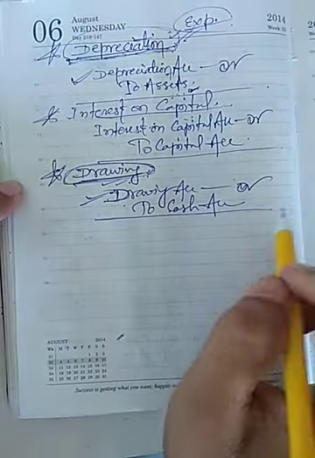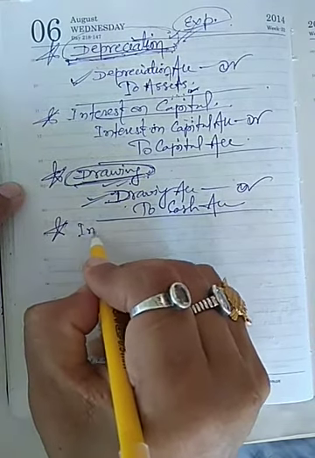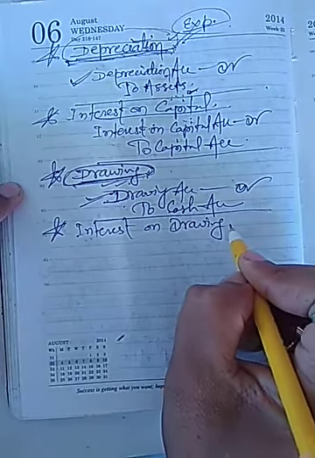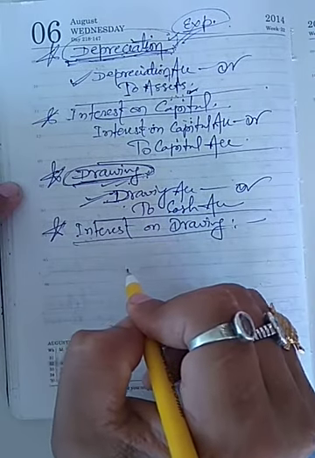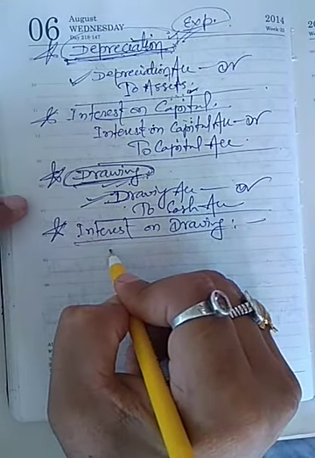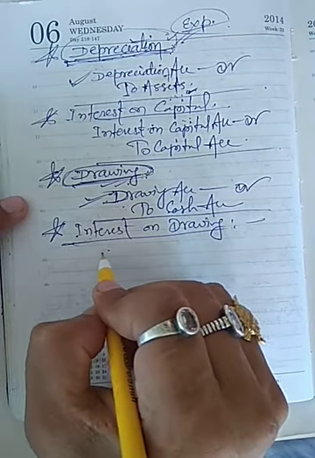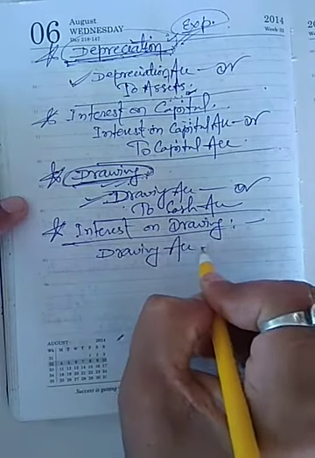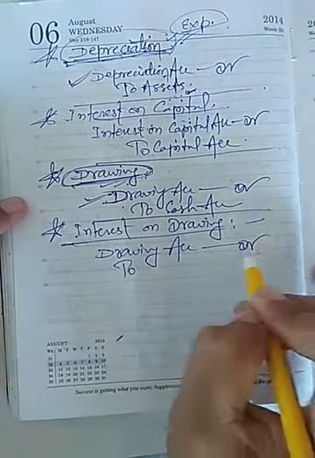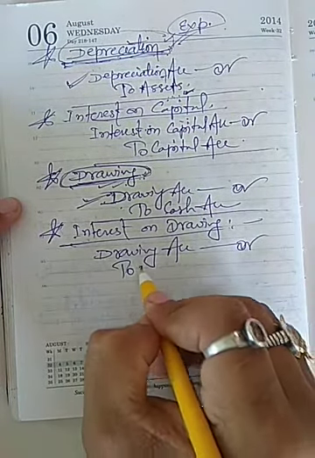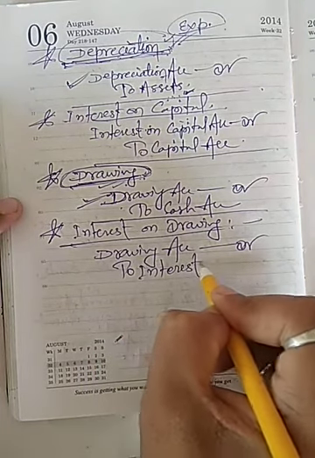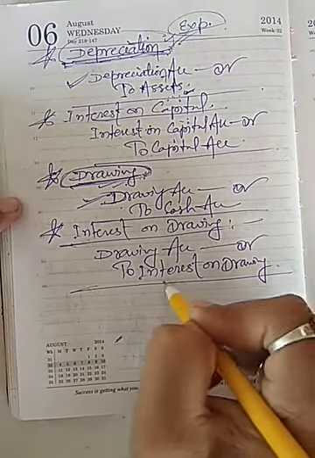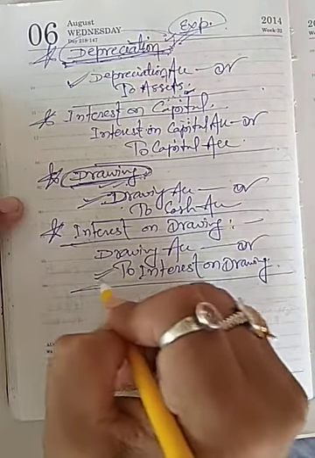Now interest on drawing. Interest on drawing, the journal entry will be drawing account dr to interest on drawing account, because interest on drawing will be income for the business.